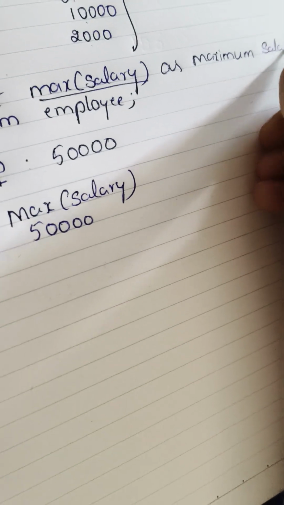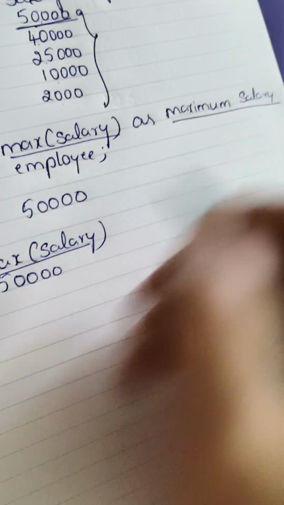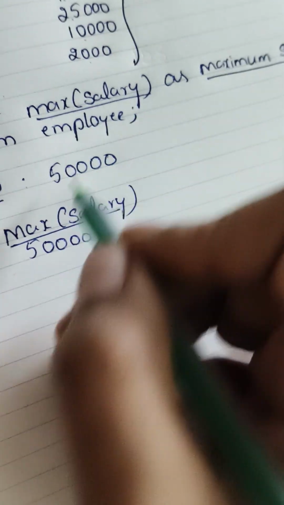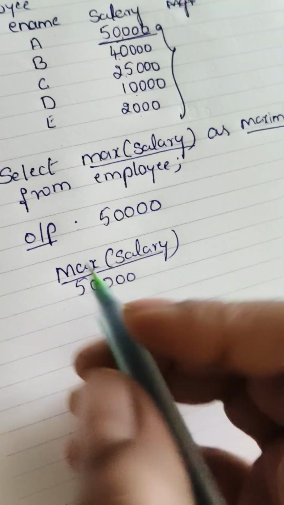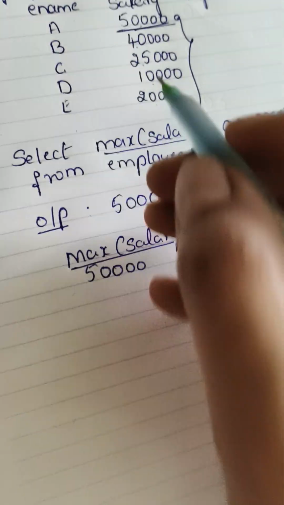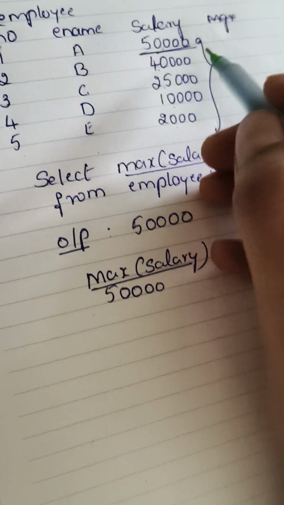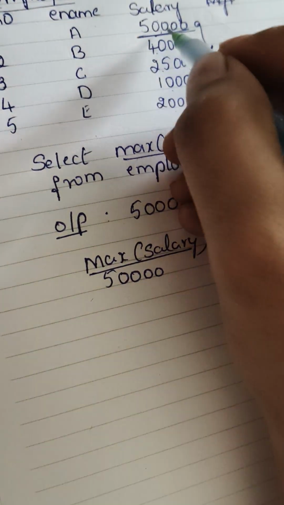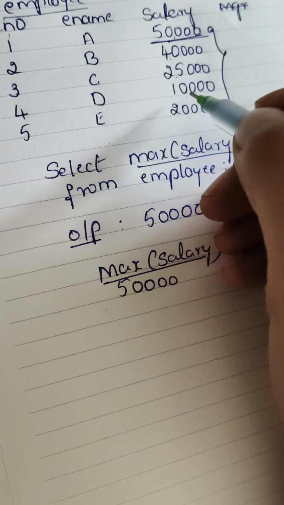Suppose if you want to change this heading with some name, you can write it as maximum salary. In place of max of salary, you will get the name maximum salary. That's it. There is no difference in that. You can give any name. So here we are finding the maximum salary in this particular employee table. That means 50,000 is the highest salary in this table.